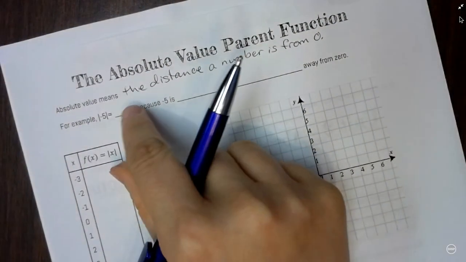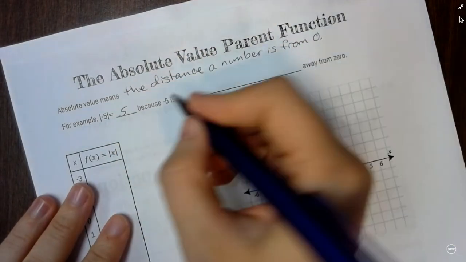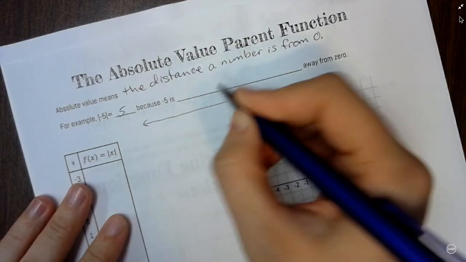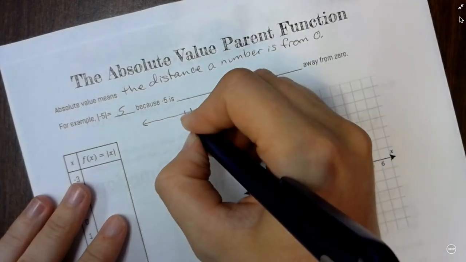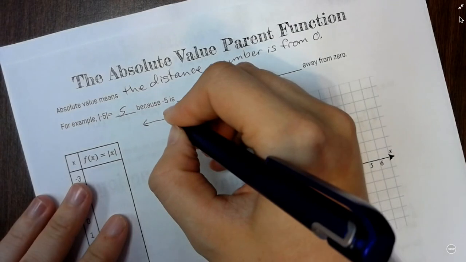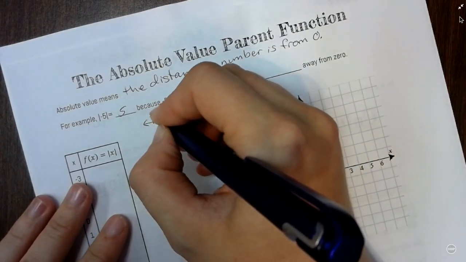For example, the absolute value of -5 equals 5 because, draw a number line, here's 0, -1, -2, -3, -4, -5.